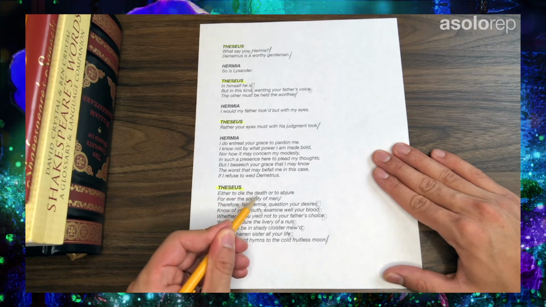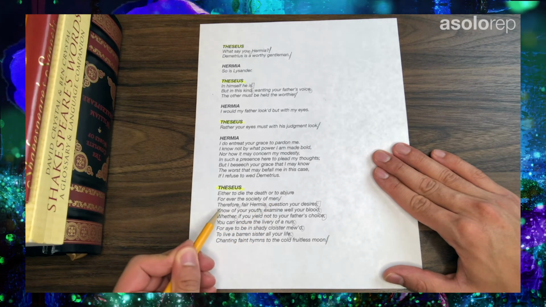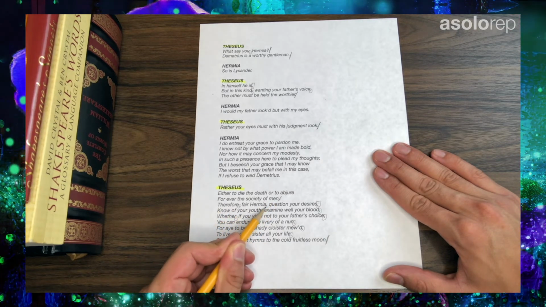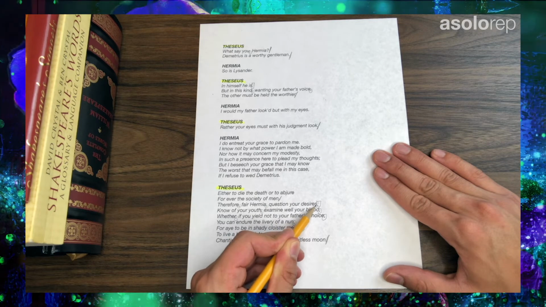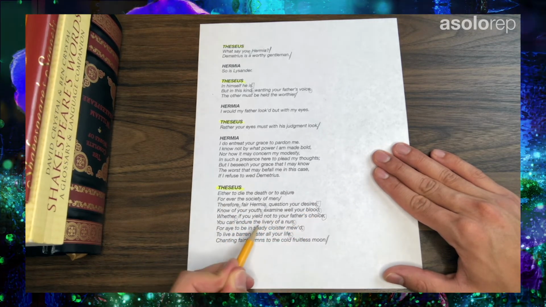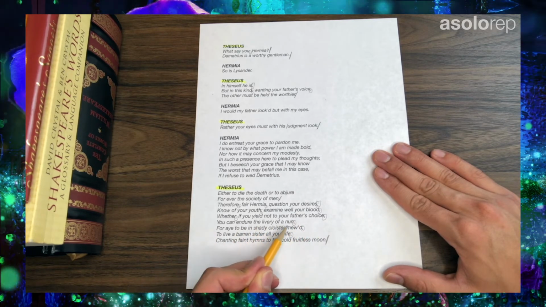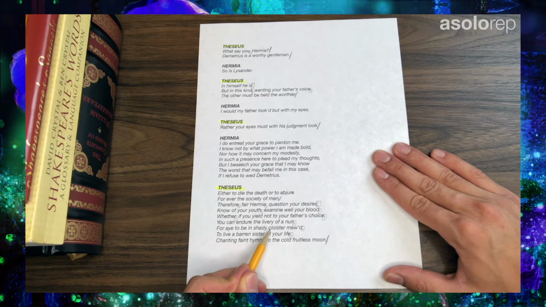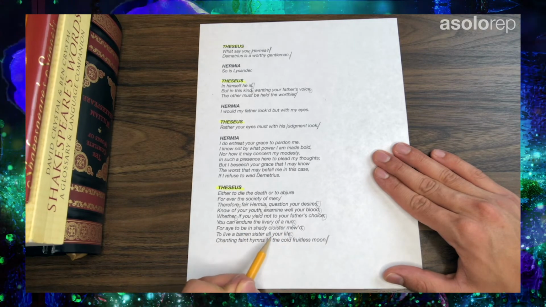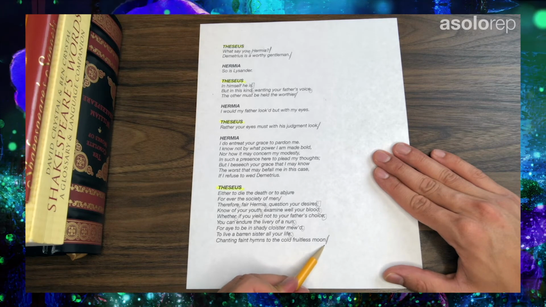Either to die the death or to abjure forever the society of men. Therefore, fair Hermia, question your desires. Know of your youth, examine well your blood, whether, if you yield not to your father's choice, you can endure the livery of a nun. For I, to be in shady cloister mewed, to live a barren sister all your life, chanting faint hymns to the cold, fruitless moon.